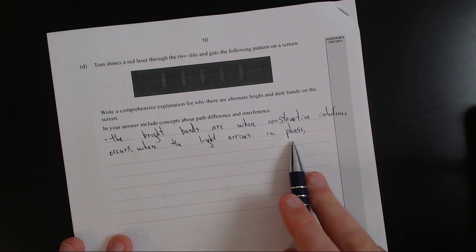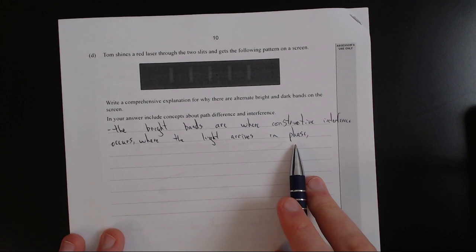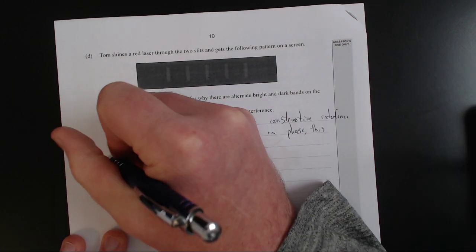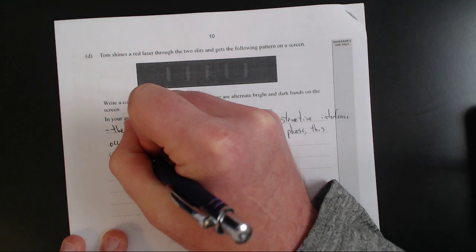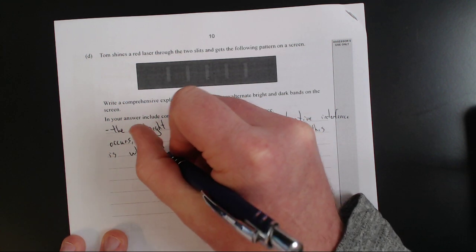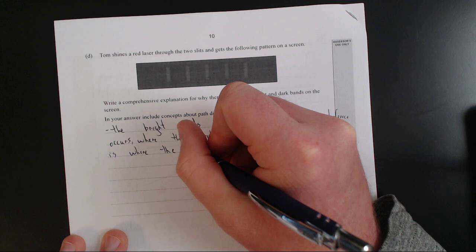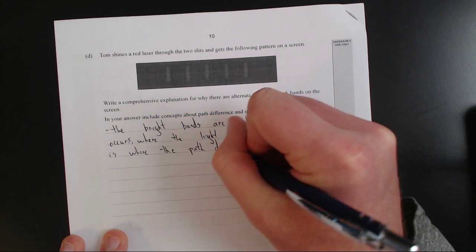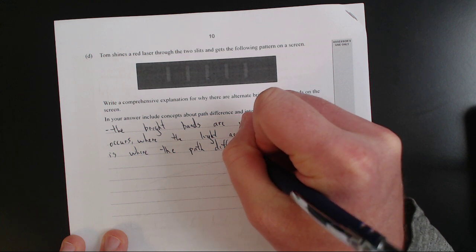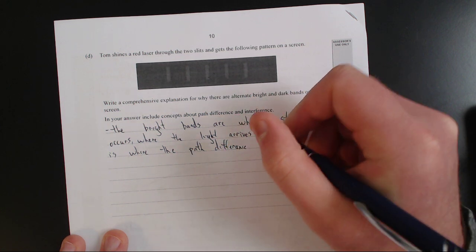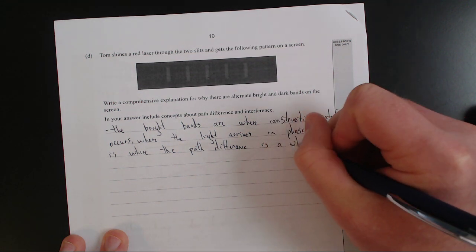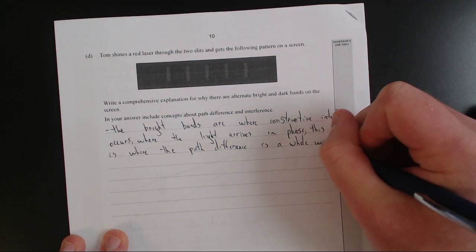This is where the light arrives in phase, and this is where the path difference is a whole wavelength. God, terrible at spelling. Is a whole wavelength.